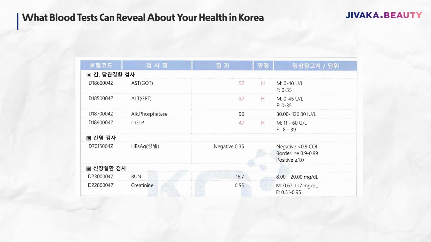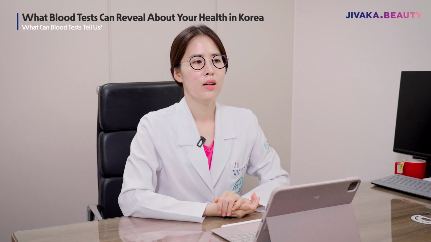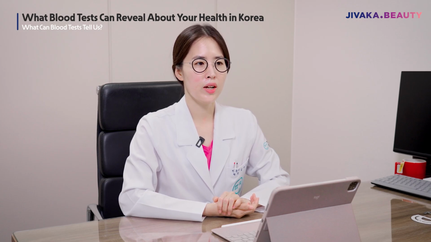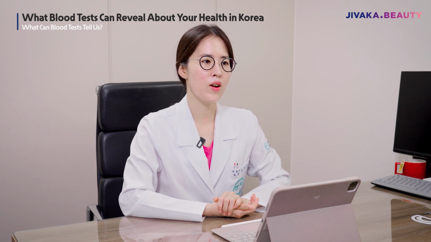Na, K, Ca, P, and Mg are the electrolytes, standing for sodium, potassium, calcium, phosphorus, and magnesium. High-sensitivity CRP helps to detect low-grade inflammation and assess the cardiovascular risk.